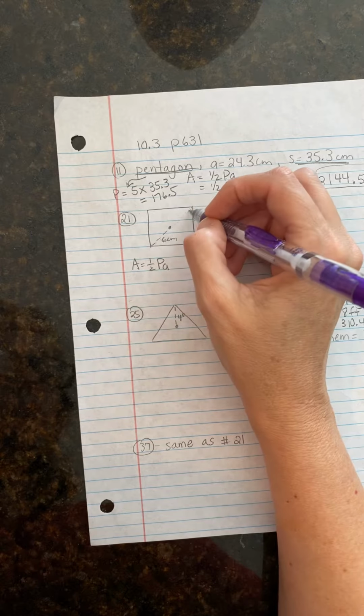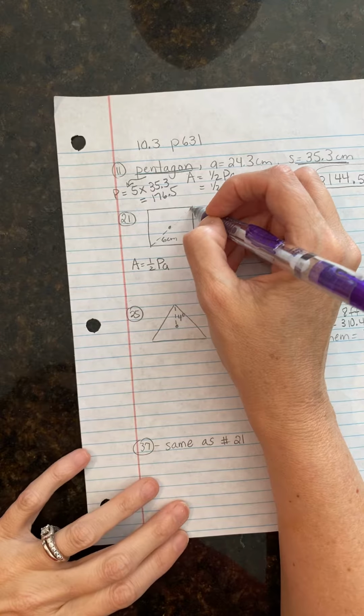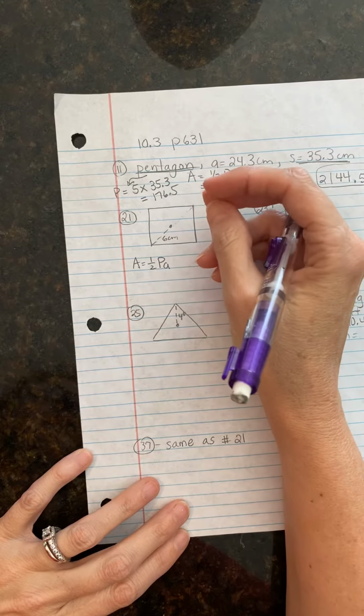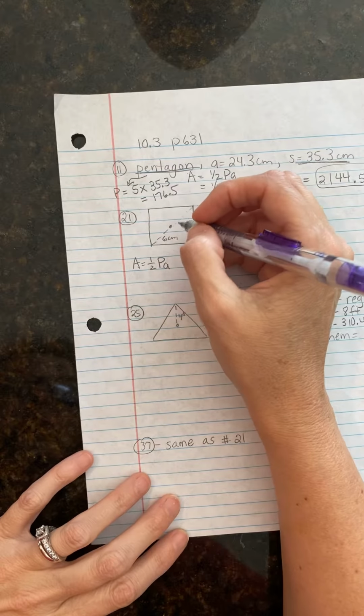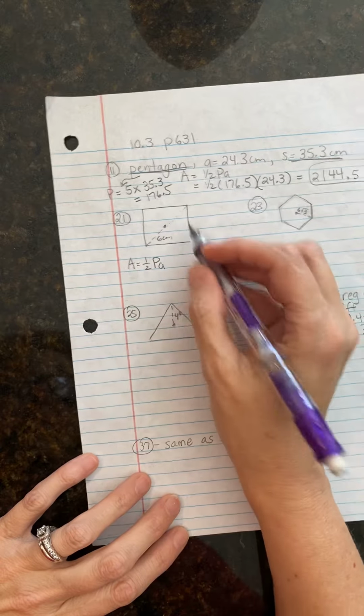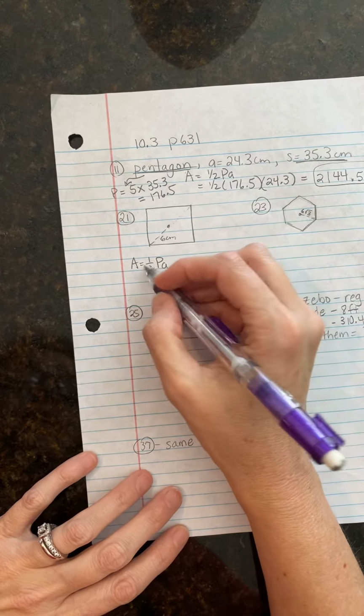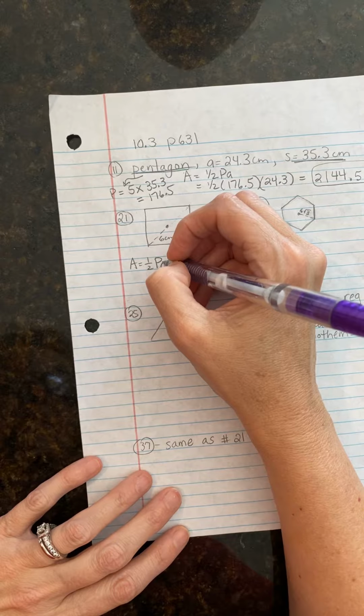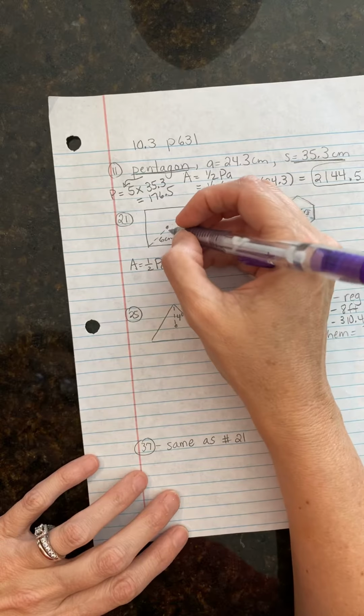So the diagonal's 12, and you can just do 1/2 times 12 times 12, and you could have the area really quickly that way. So that's one way to do it. You could also find base times height. But they're wanting us to use this formula, so I don't have either of these values, perimeter or apothem.